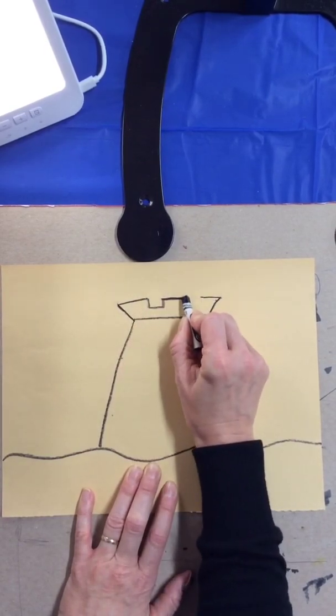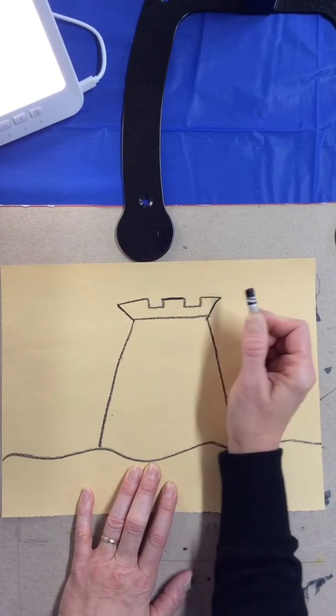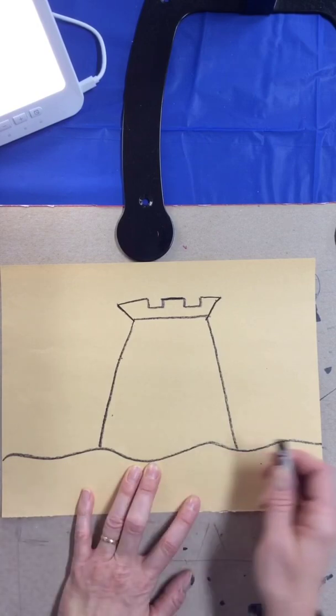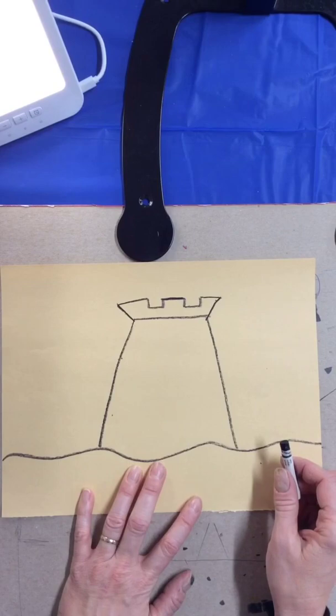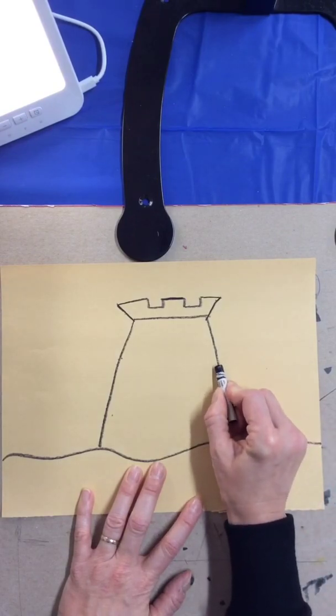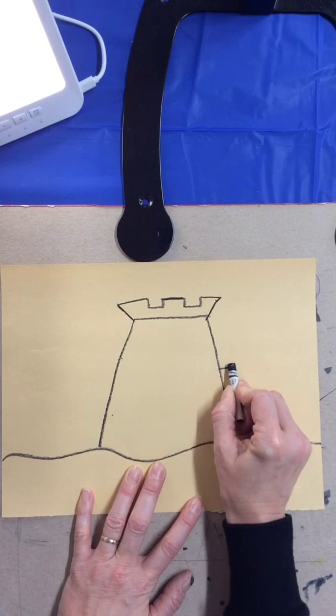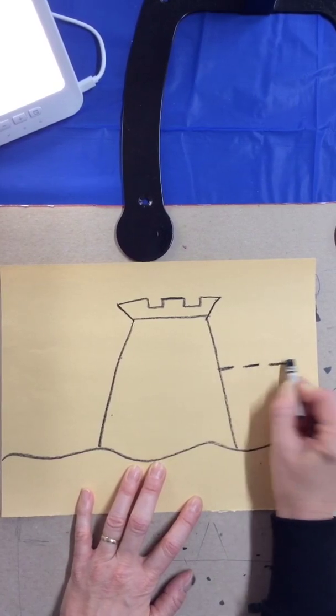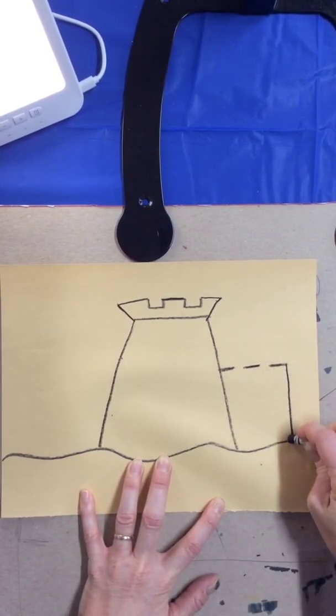And then you're making a little U shape, but with straight lines. That's the middle section of the castle. Now we're going to make the side of the castle. About halfway down, you're going to make that dashed line again. So 1, 2, 3, and then straight down.